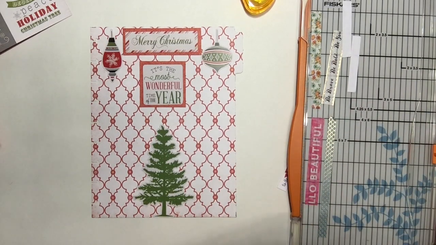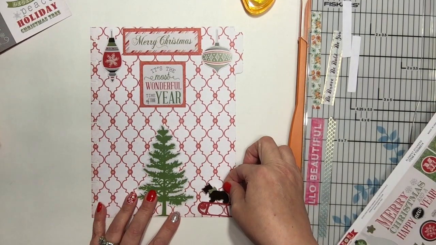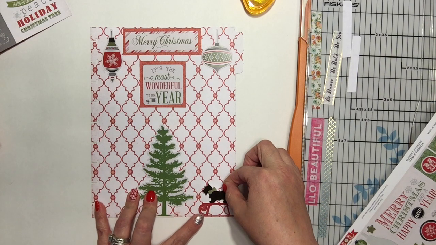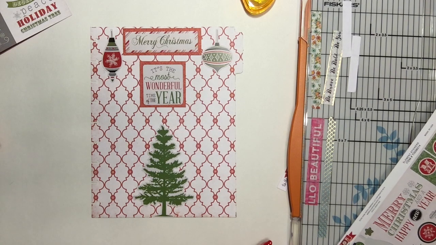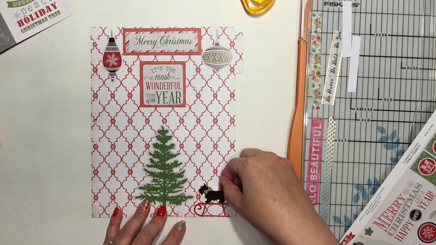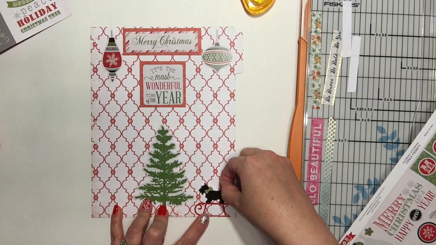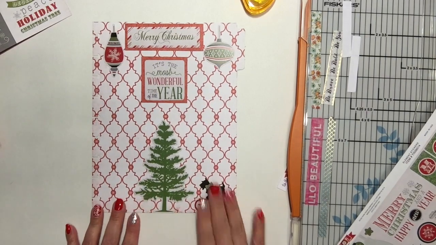And I think this is adorable, the little dog here on the sleigh, actually. Oh, I gotta pop that out. Add him down there.